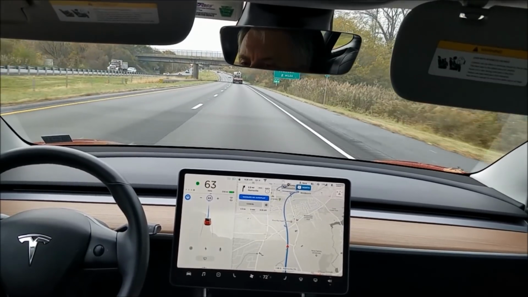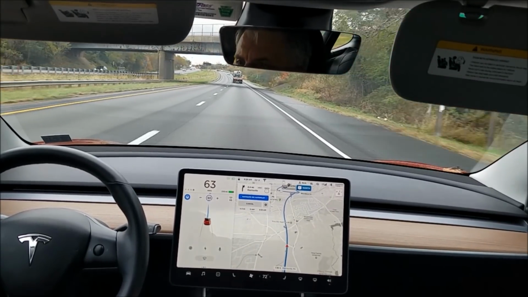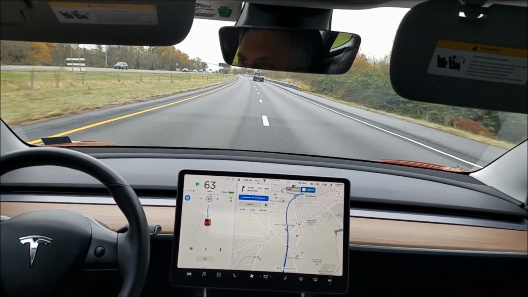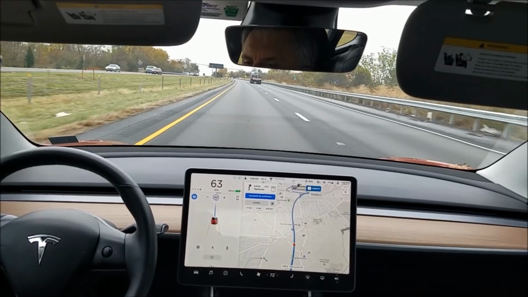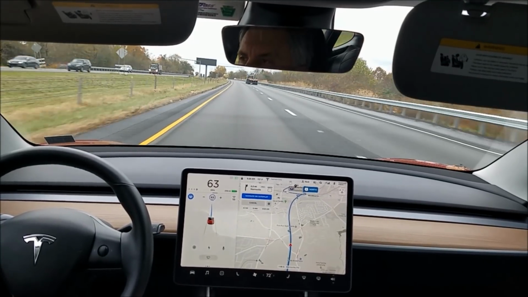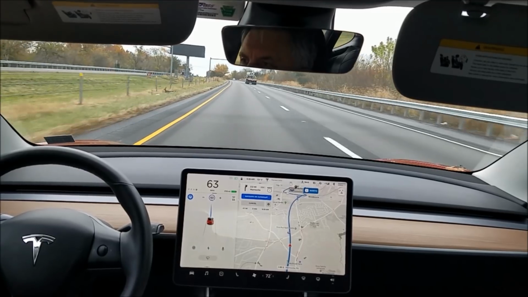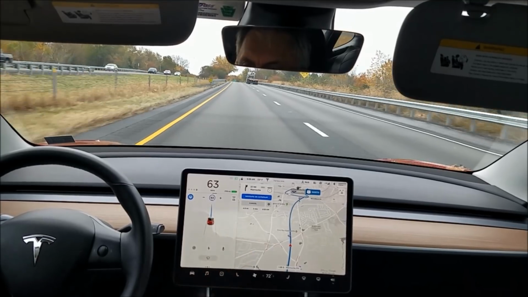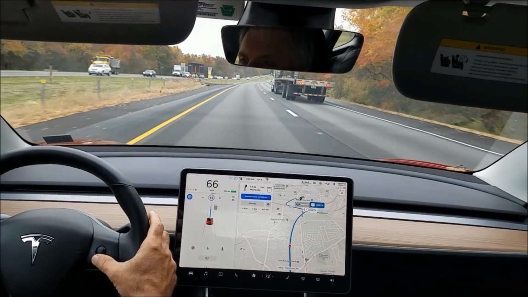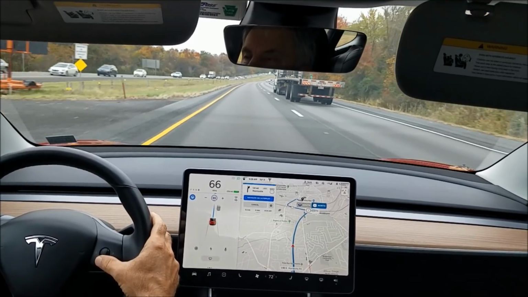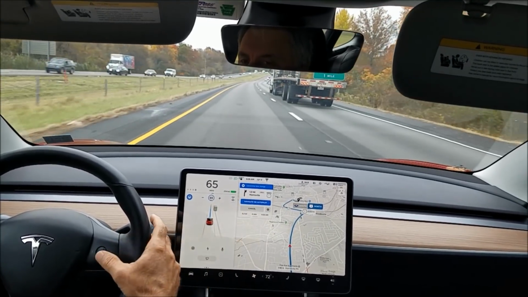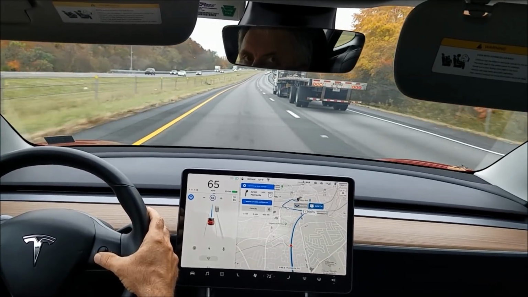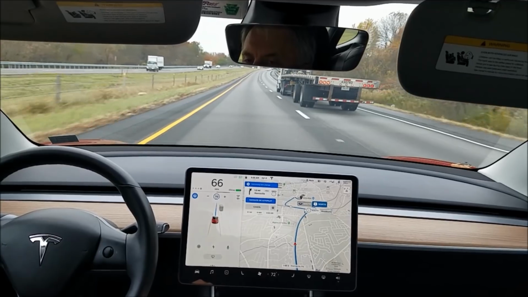Now I'm going to sit in the left lane. There's not too much traffic there. And see when it identifies that it has to get over. Looks like 1.3 out. It's letting me know I've got to get over, and it's warning me there's going to be an upcoming lane change.